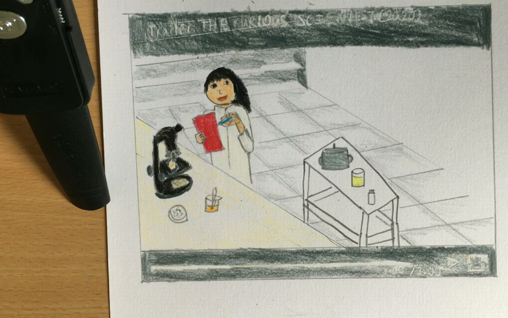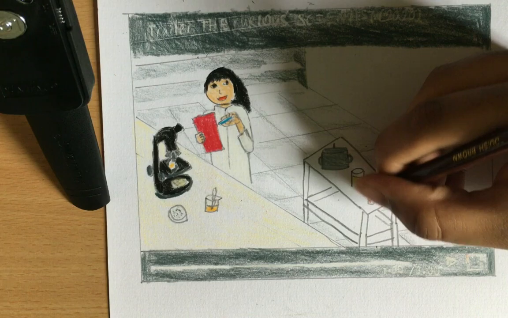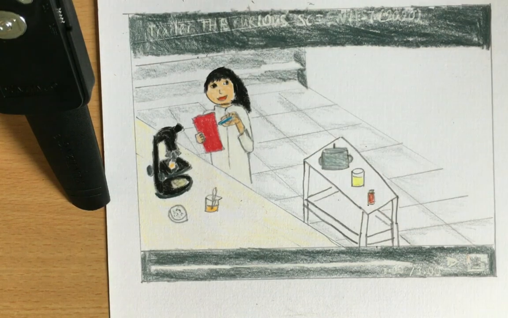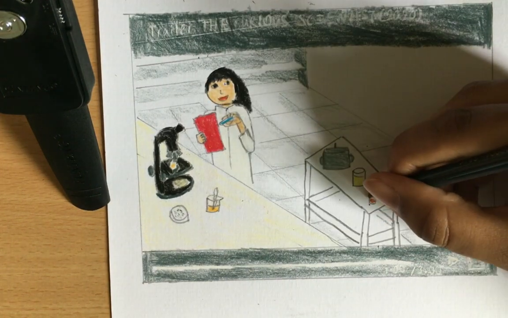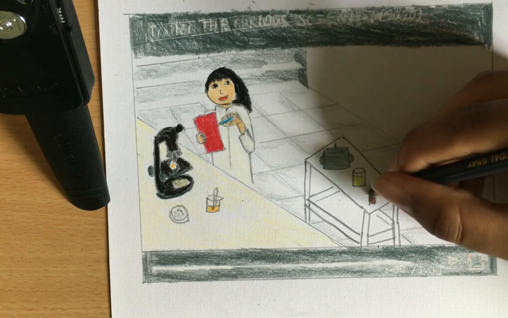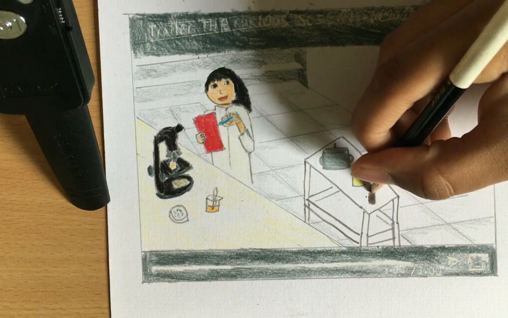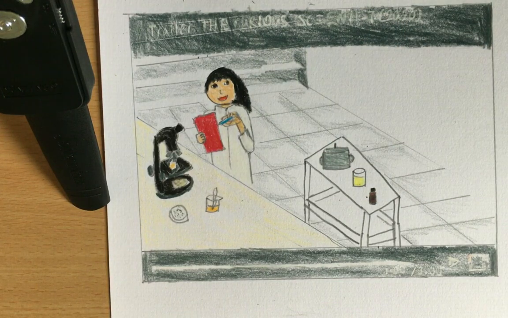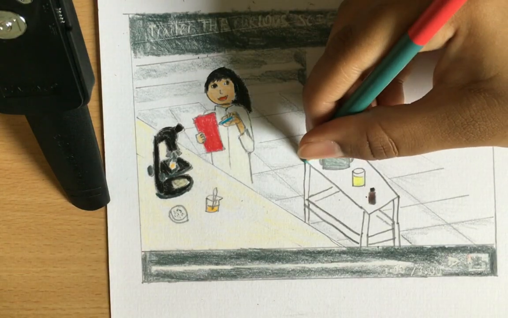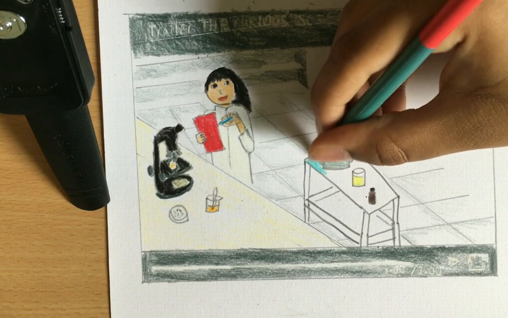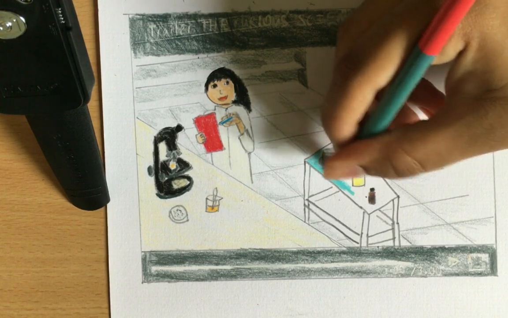For the cough medicine, I need to use a dark color. So I first color some brown and then color charcoal gray on top of that to create a dark brown color, and then the cap can just be black. Okay, so for the table, we'll be using some cool turquoisey kind of color. Oh, this is light blue green, so I'm gonna use some light blue green because I like blue green.